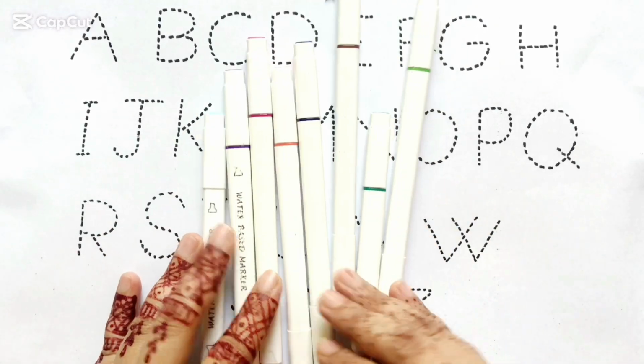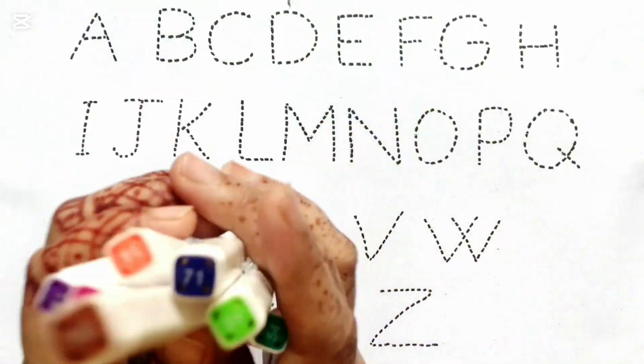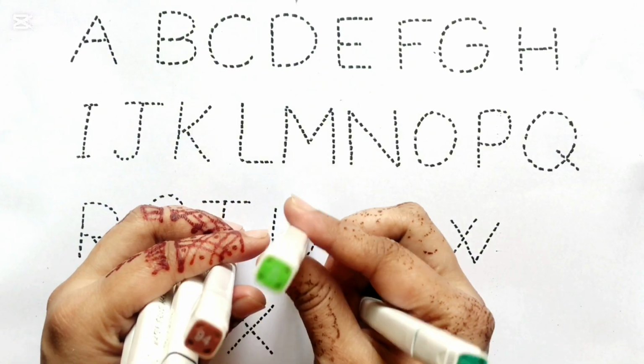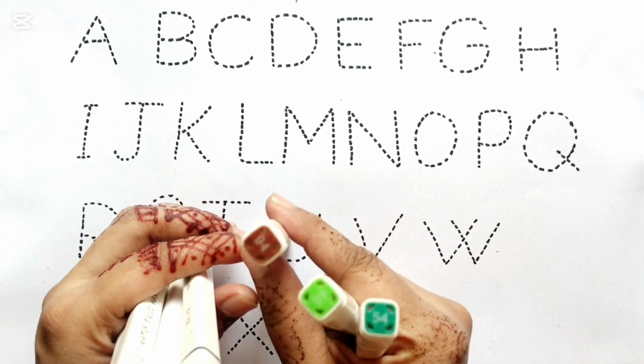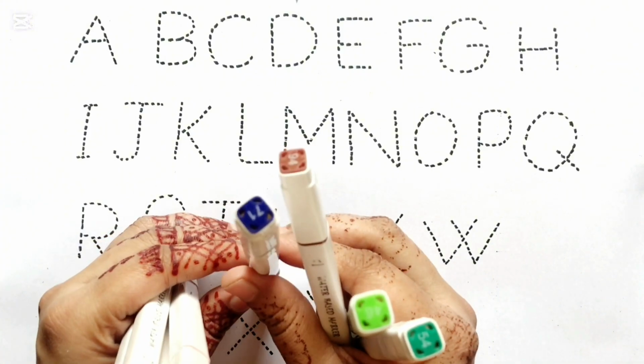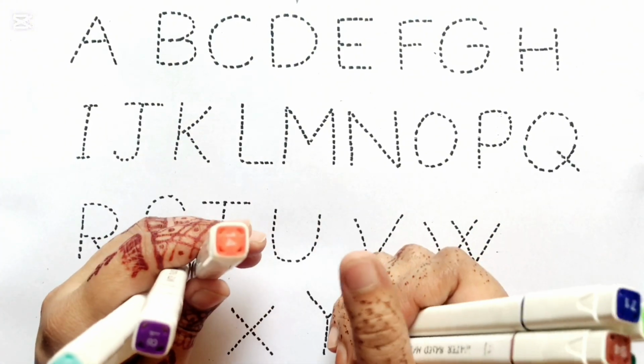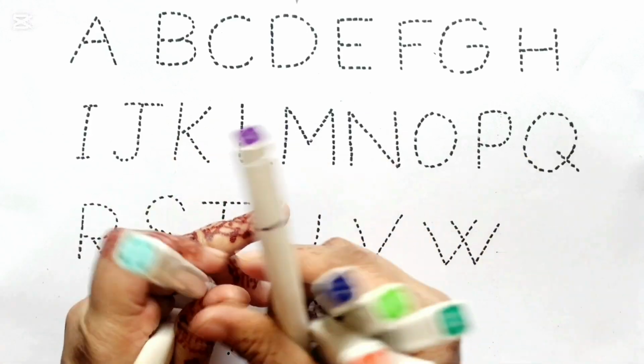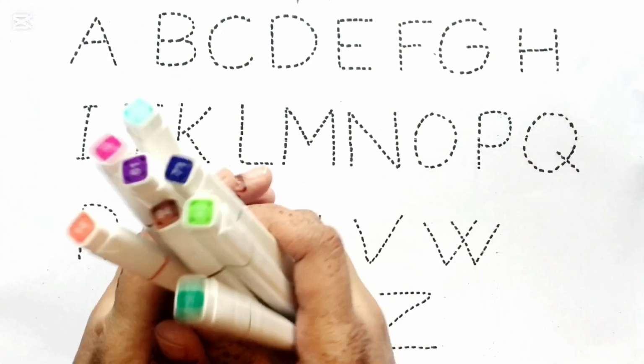So first I learned colors name. Green color, light green color, brown color, blue color, orange color, purple color, rosy color, and pink color.